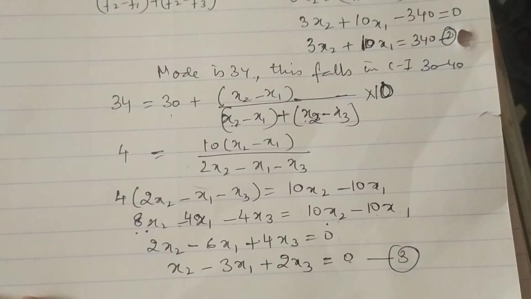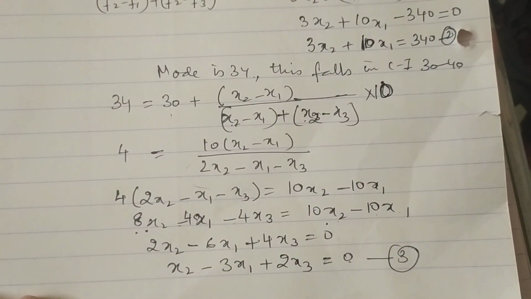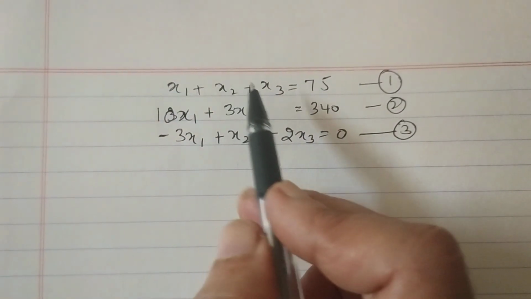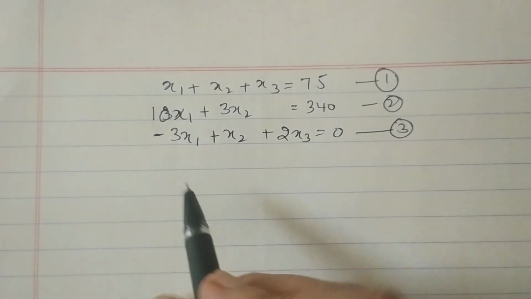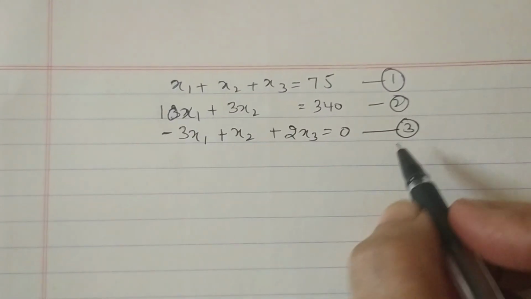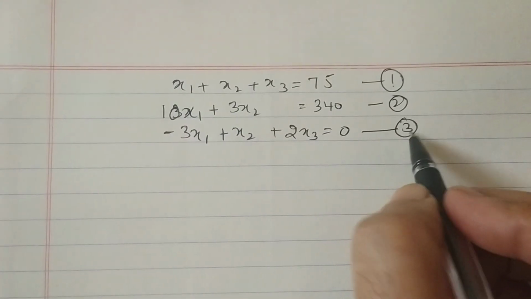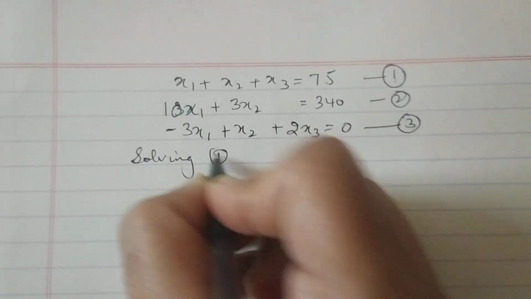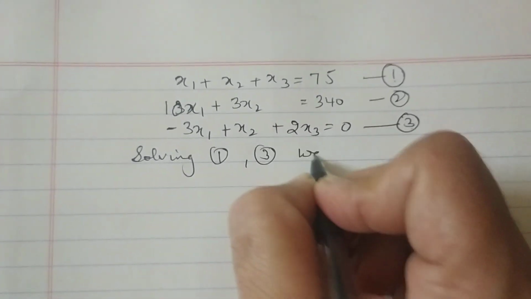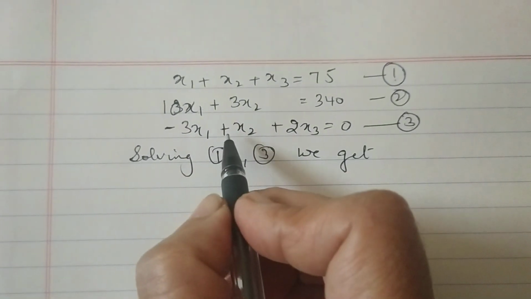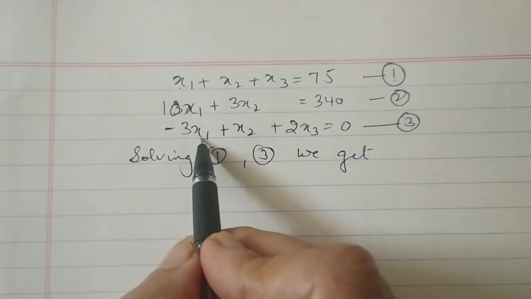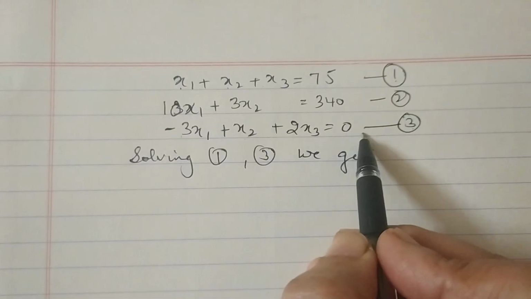So we have 3 equations. Let us write them again. So we have the 3 equations which we already calculated. Now if we solve equation 1 and 3, here it is x1 plus x2 plus x3 equal to 75. This is minus 3x1 plus x2 plus 2x3 equal to 0.